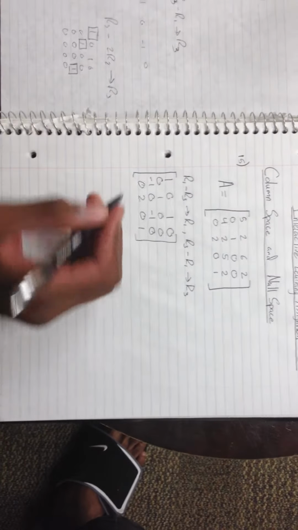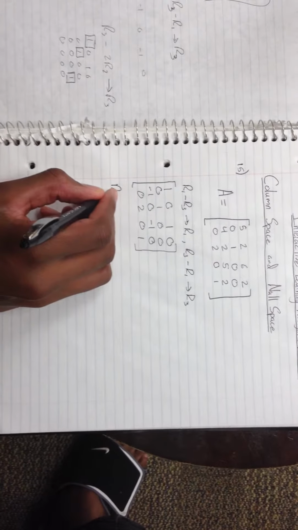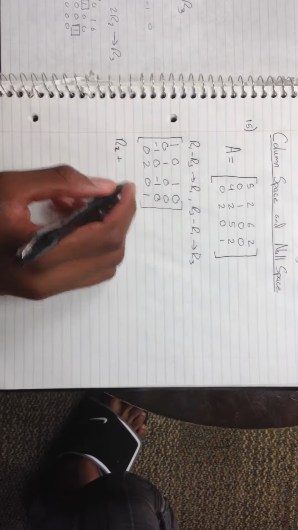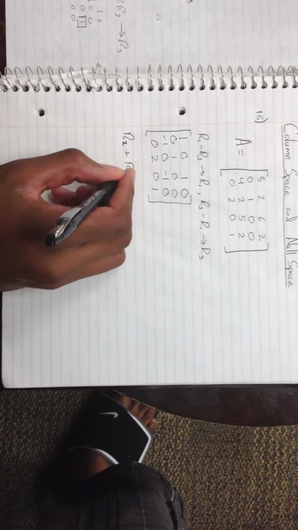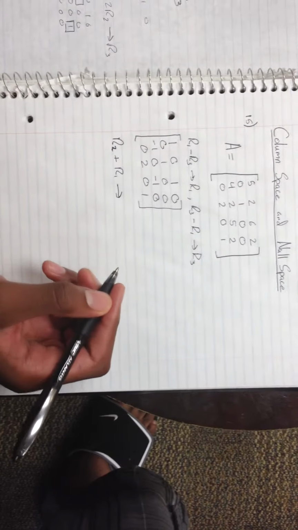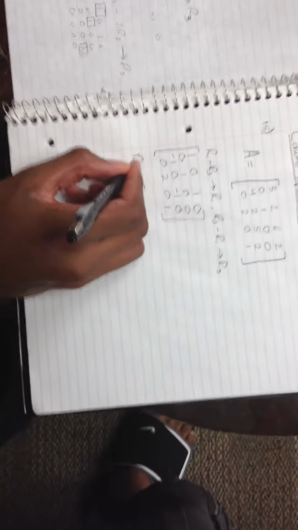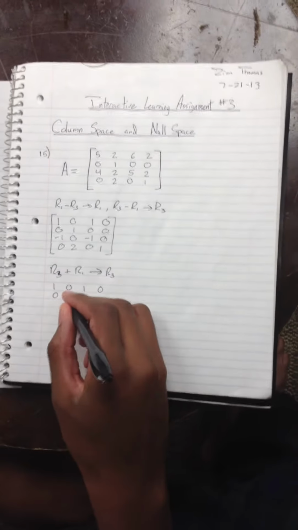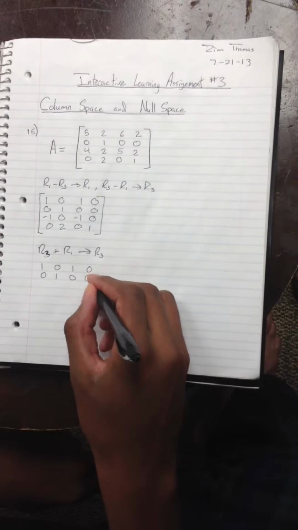So I'm going to keep row reducing, row 2 plus row 1 is 2, and row 3, row 1, 3. I'll have 1, 0, 1, 0, 0, 1, 0, 0.